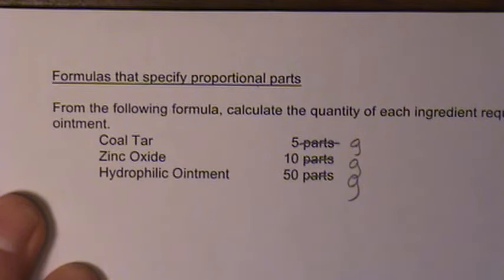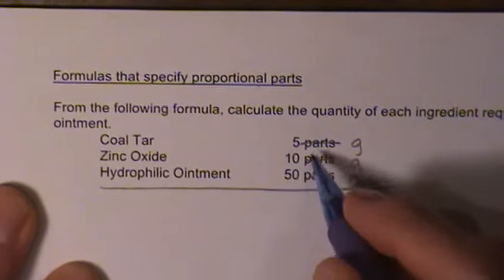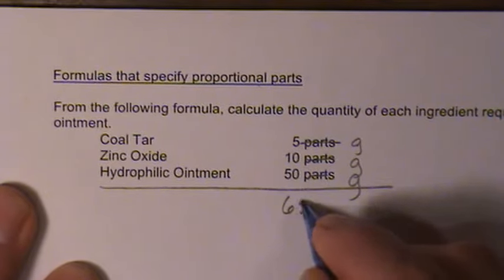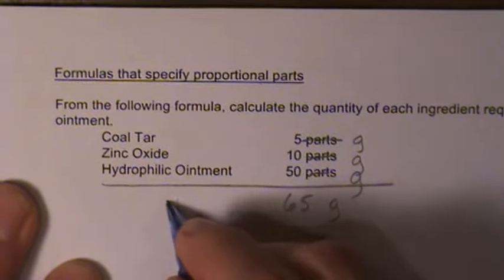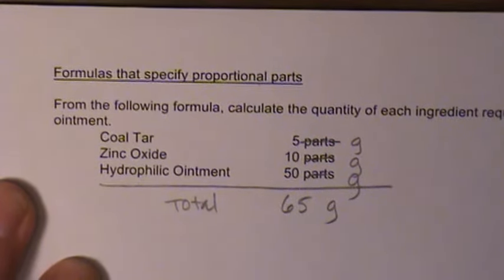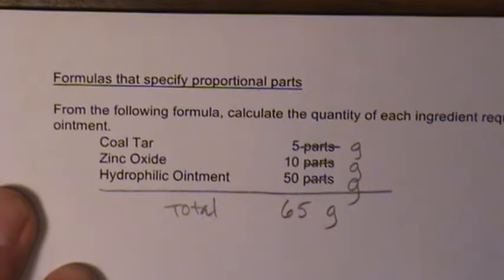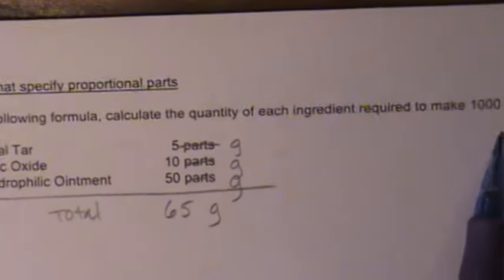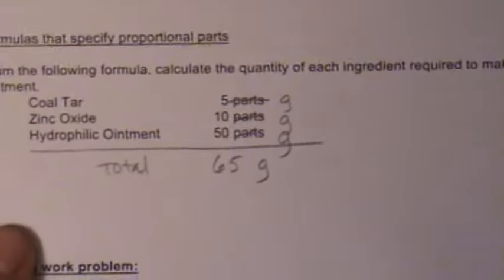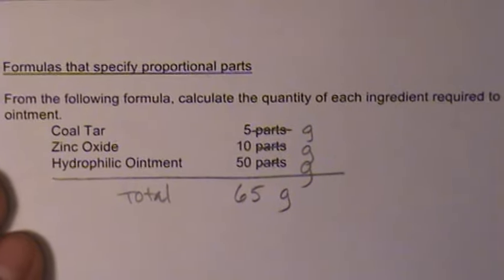All right. Again, this is one of the ones that does not give a total parts here. So I'm just going to add them up myself, and the total is 65 grams. So I believe the question asked, what if you want 1,000 grams? That's what it says over here. What if you want 1,000 grams of this one? Well, again, let's find the multiplication factor.